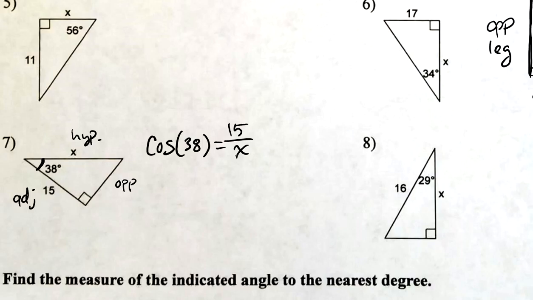This is one of those situations where my variable is locked up in a denominator. My preference is always to multiply both sides of that equation by x. Notice x over 1 really is just x. I've written it that way so that we can clearly see that there's a common factor here. I have an x in this numerator and the denominator.